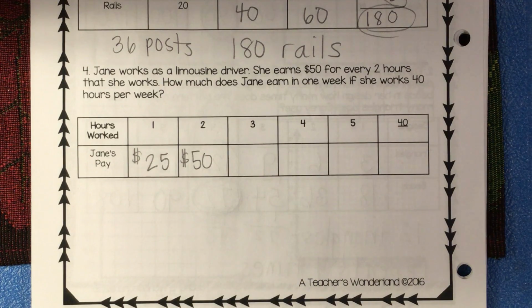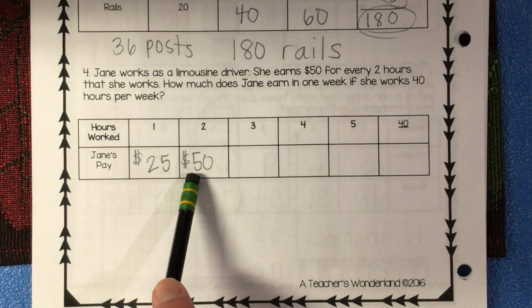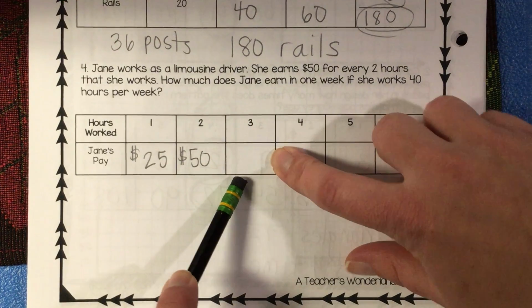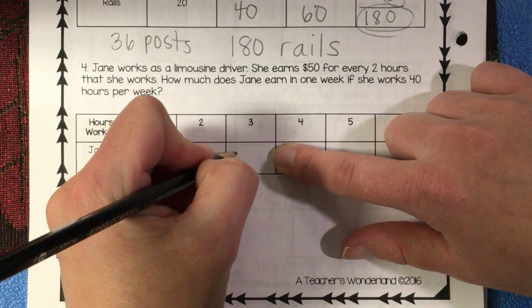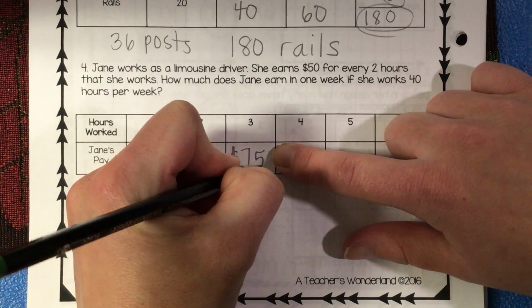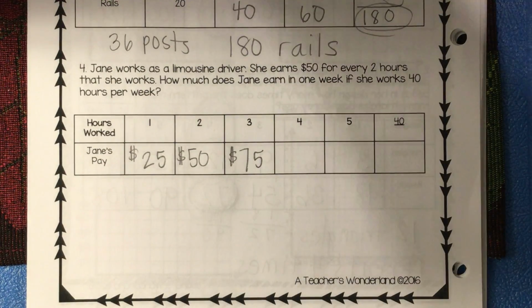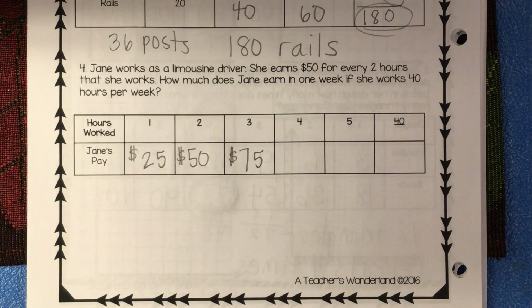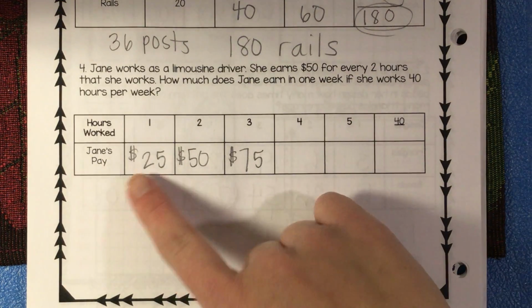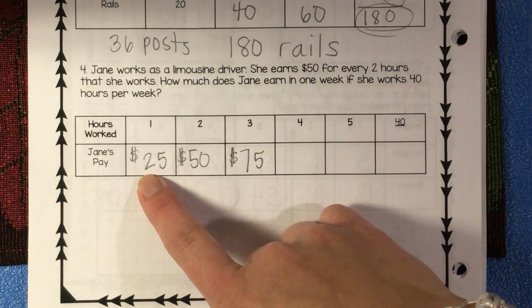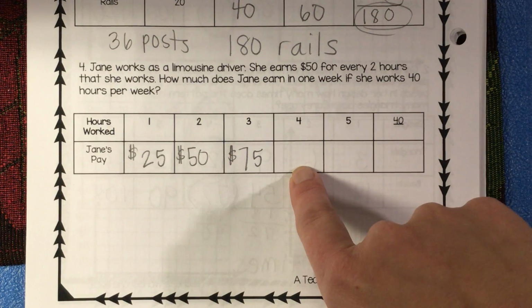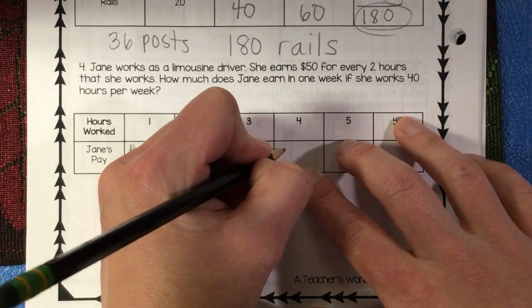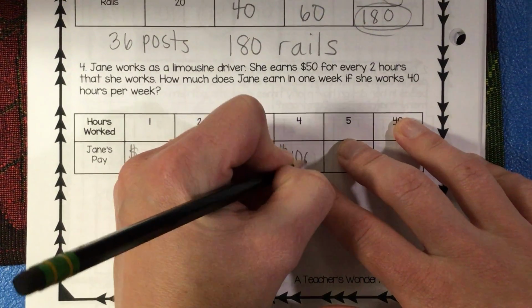All right. So I'm seeing a pattern. How much does she make for 3 hours? 75. Because every time you add an hour, she's making another $25. So think of quarters. Quarters are an excellent way to count by 25s. If you have 1 quarter, it's 25 cents, even though we're doing dollars. But 25, 50, 75, 100. 4 hours, she makes $100.